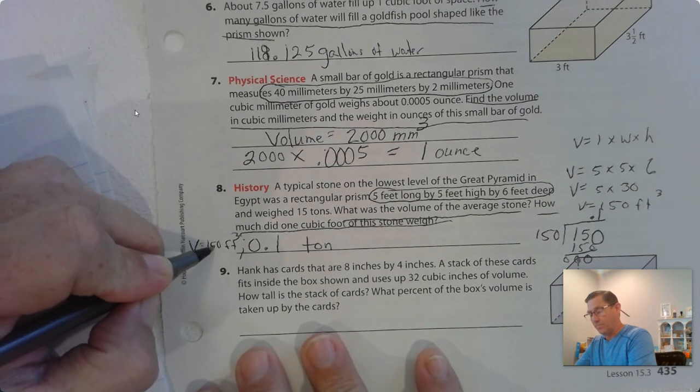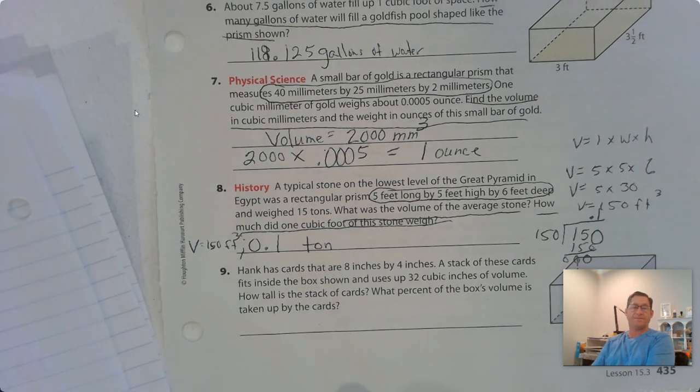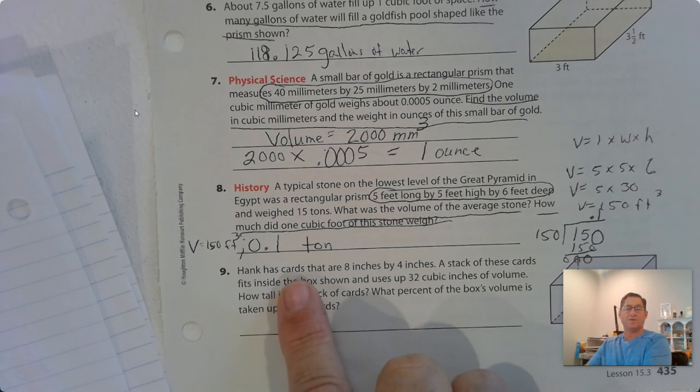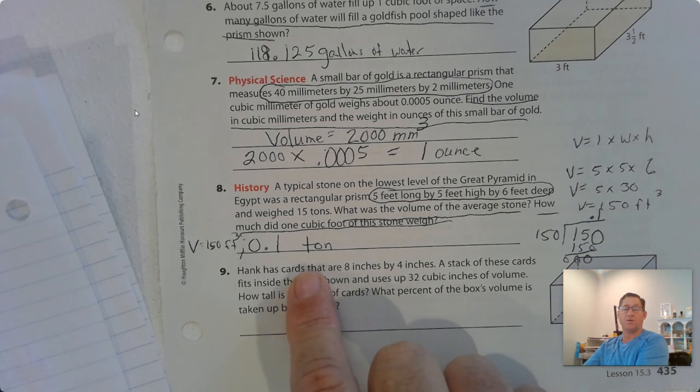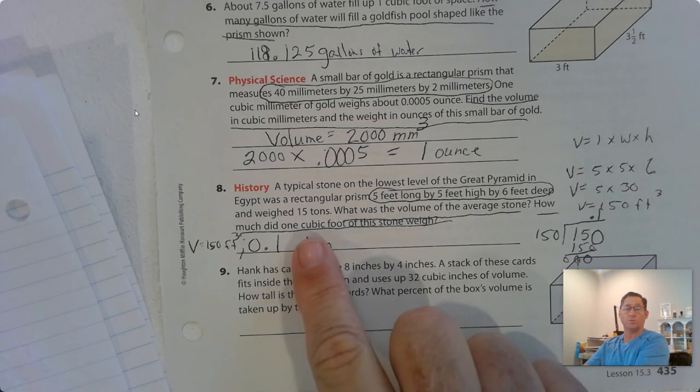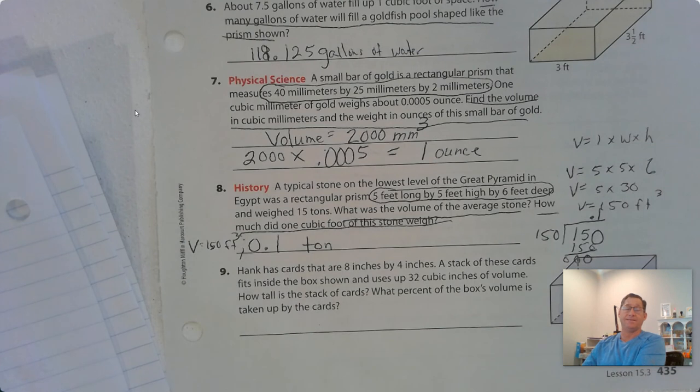So the volume was 150 cubic feet. The weight of each stone was 1/10 of a ton. I'm sorry, 1 cubic foot of each stone weighed 1/10 of a ton. The stone itself weighed 15 tons. All right, number 9.